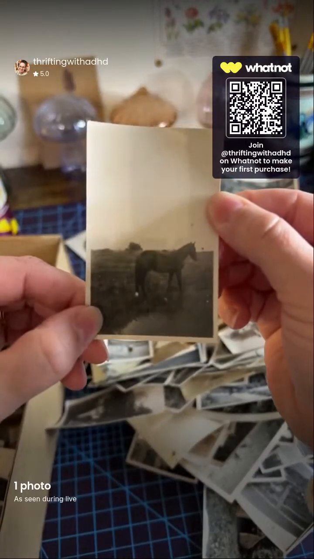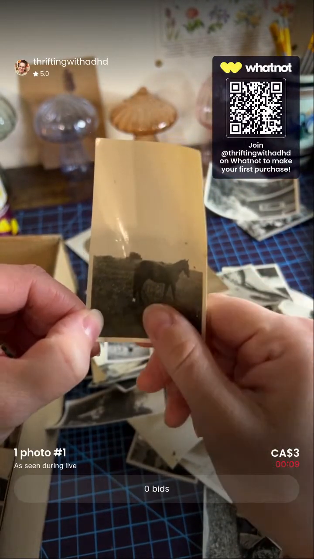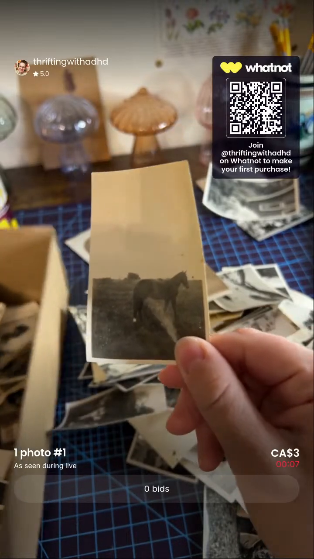We've got a small one of a horse. This is a pretty small little photo. We're just going to do 10 seconds at $3 each.